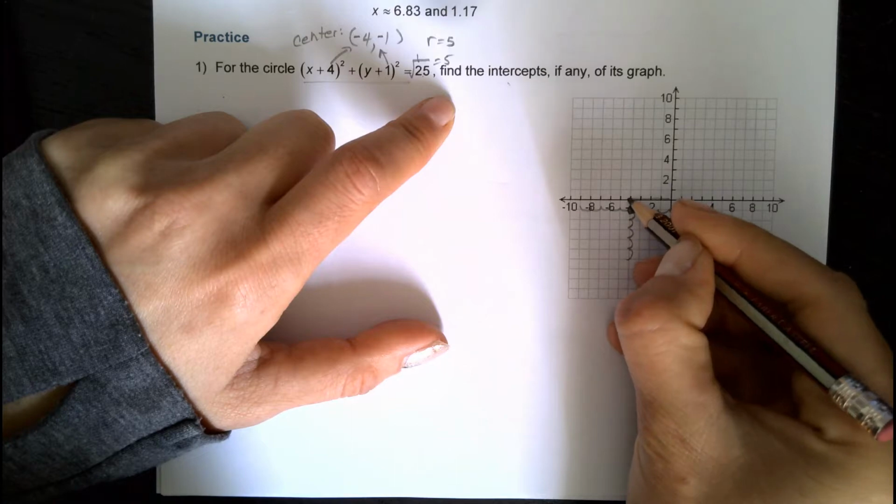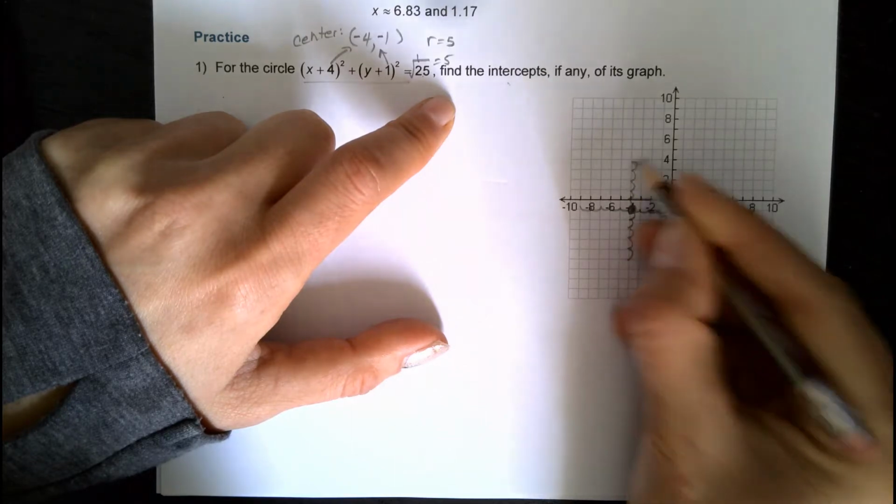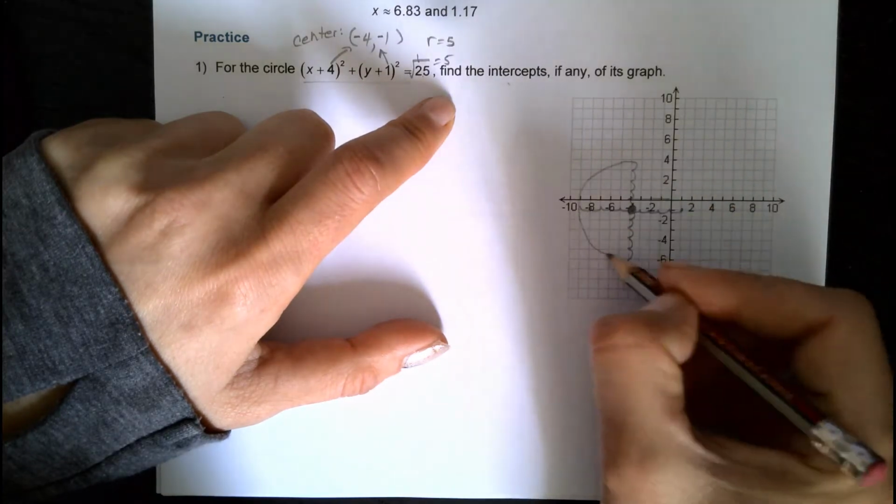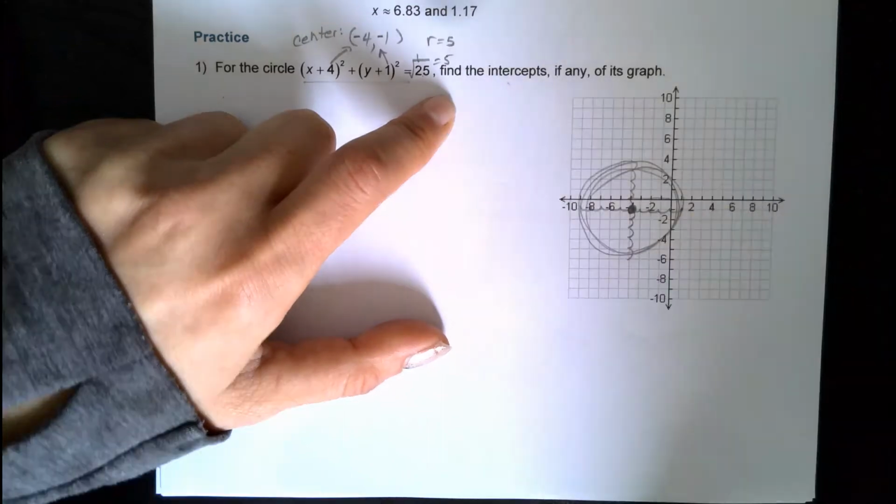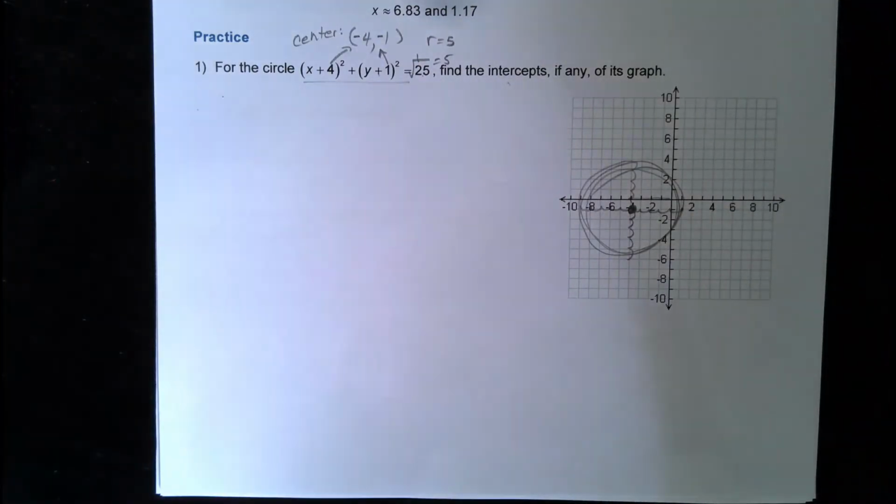Oh, the sun just came out. It's lovely. Okay, so now I'm going to draw. There's my circle. It's not so pretty. I can't draw circles very well.